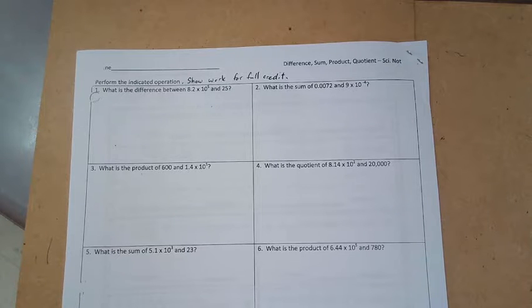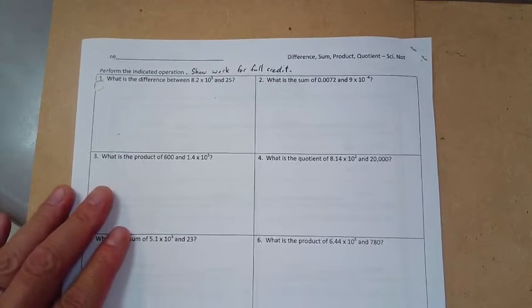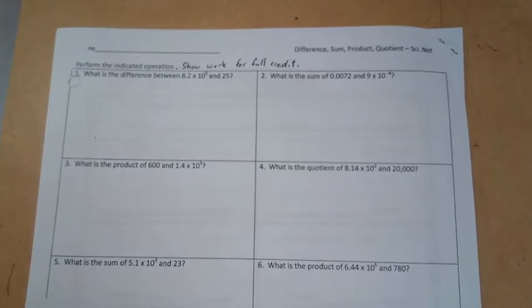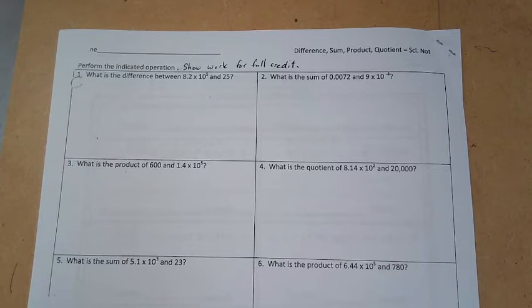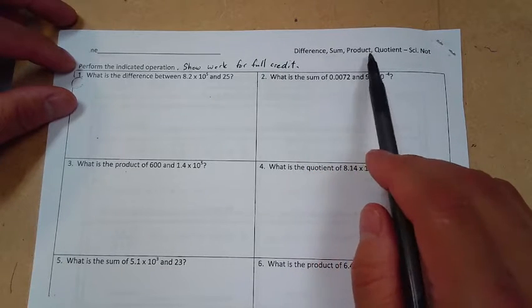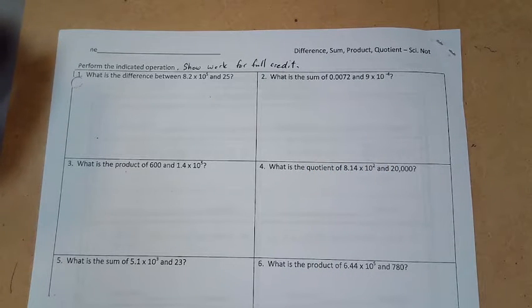Okay, so for this one, we're adding, subtracting, multiplying, and dividing in scientific notation. The only difference is in these they give you word problems, and you need to know what different sum, product, and quotient means.